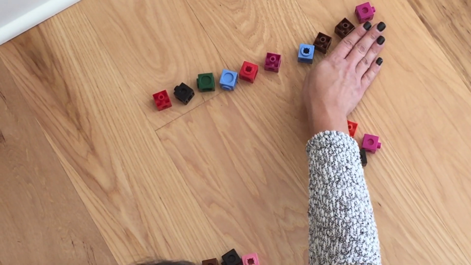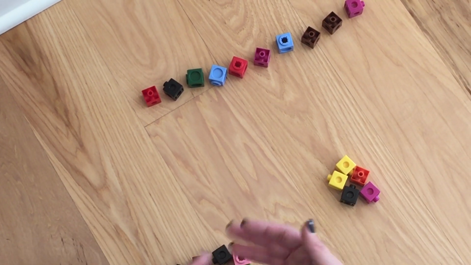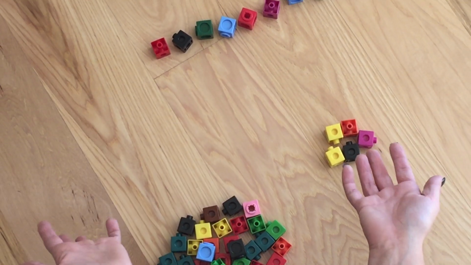I promise I didn't do that on purpose. All right, 10 snap cubes. So if he gets exactly 10, then we would have the discussion that yes, he got about 10. Actually, he got exactly 10.